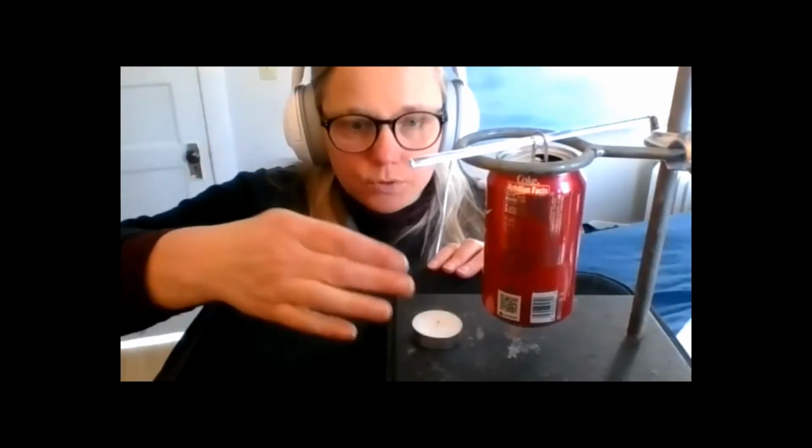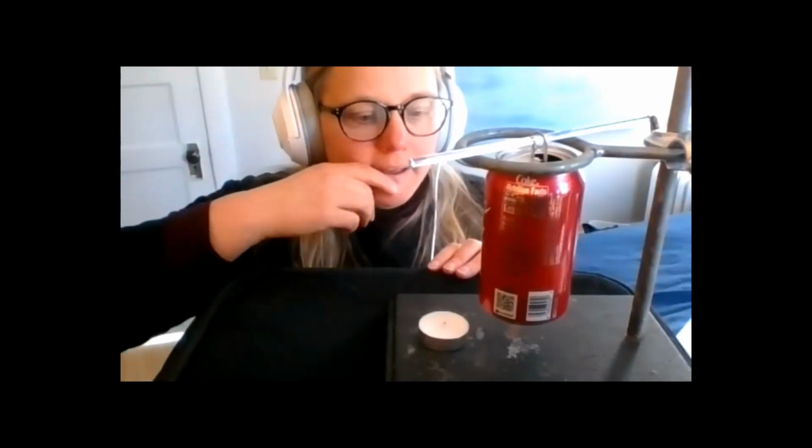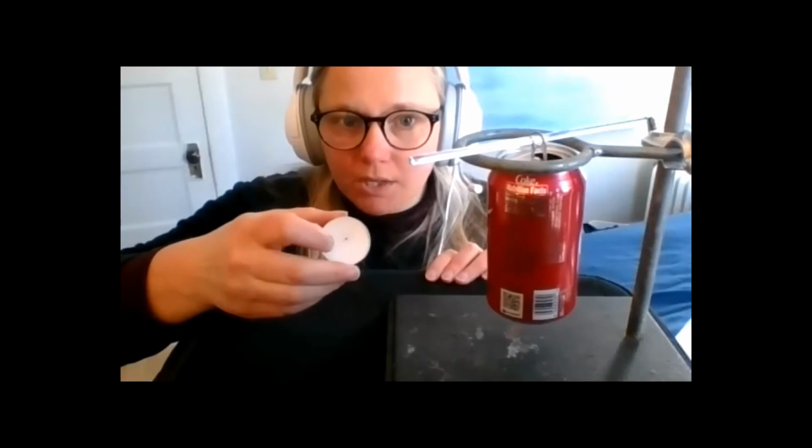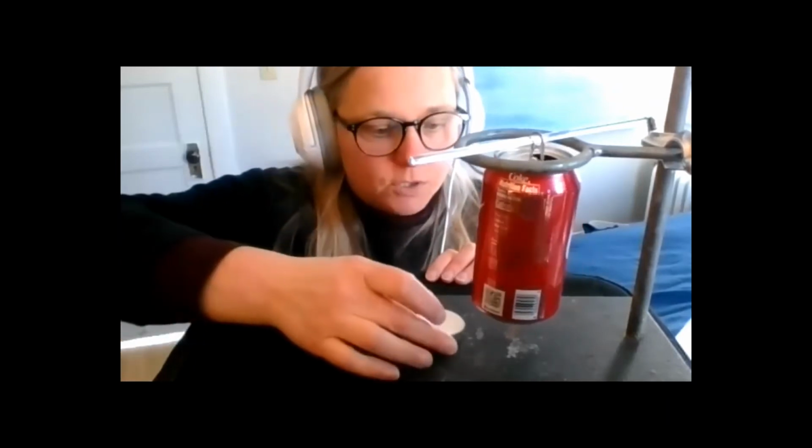Okay, so now we've got your apparatus. We've talked all about fuels and how they work and that they produce energy when they combust. And we've talked about how much energy is in fuels, but we need to know how to measure it. Like, how do I know how much energy is in here? Well, what we're going to do is we're going to capture it. We're going to burn the candle and capture that heat in some water in this can.